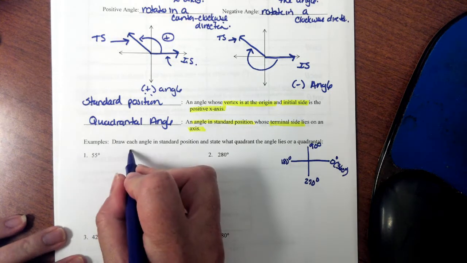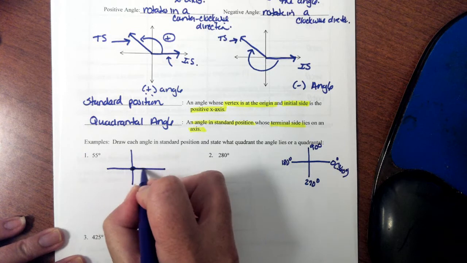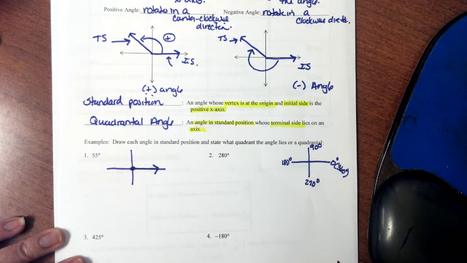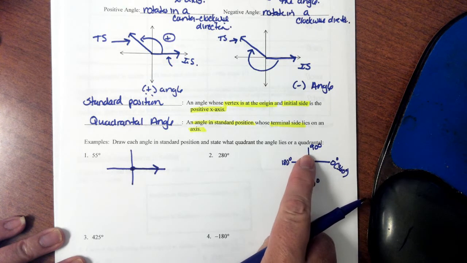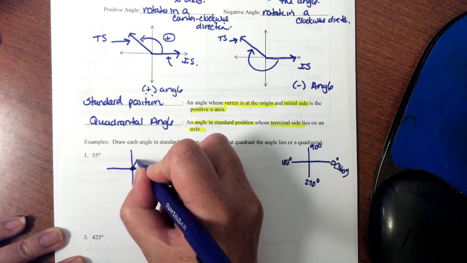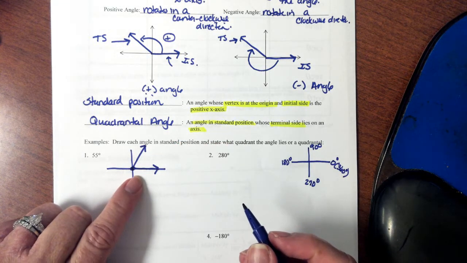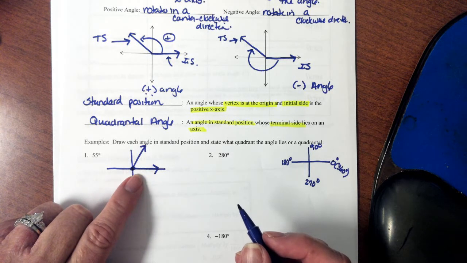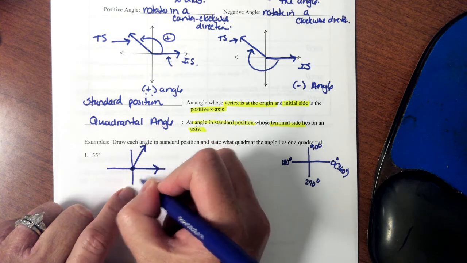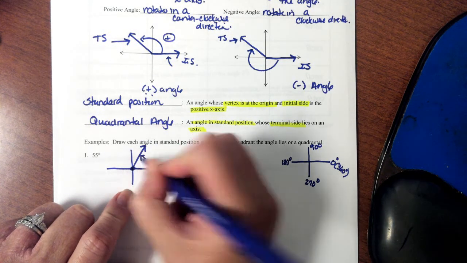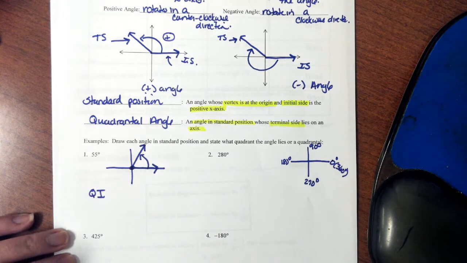So to sketch 55 degrees, you'll always show me your x and y axis. Again, here's my initial side always planted on the positive x-axis. So I know in quadrant 1 we'll have angles between 0 and 90 degrees. So I know 55 degrees will be a little bit more than halfway. So again, this is an example of how you can sketch a 55-degree angle. This is not enough. You've got to show me the direction because I don't know if it's going to be a positive or a negative angle measurement. So you must always show me the direction. So this is obviously going to have the terminal side in quadrant 1.